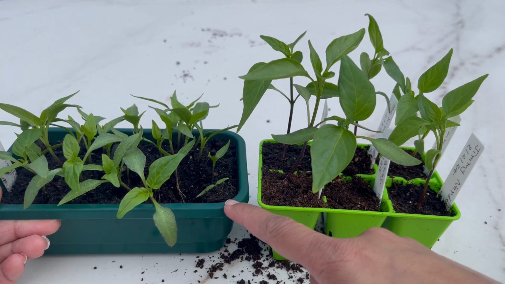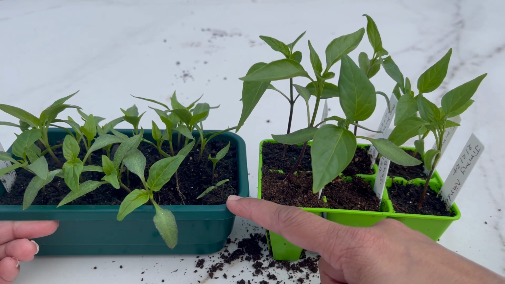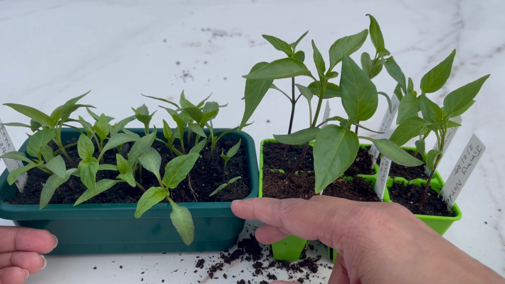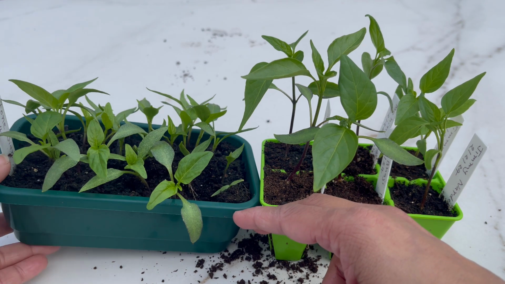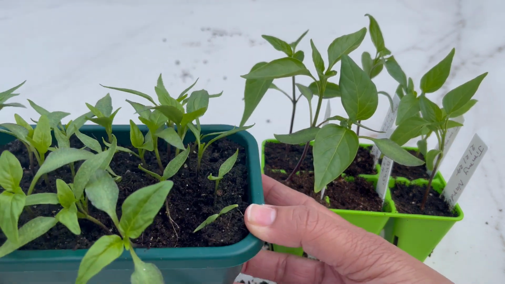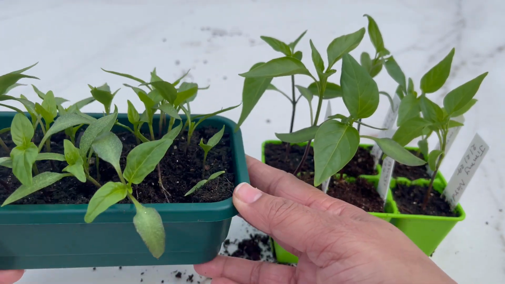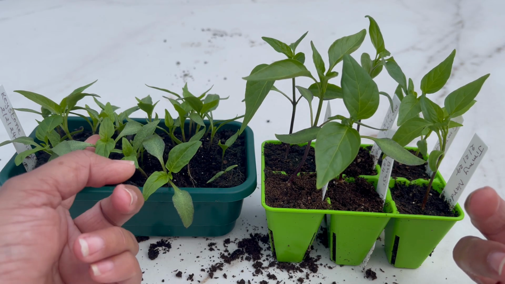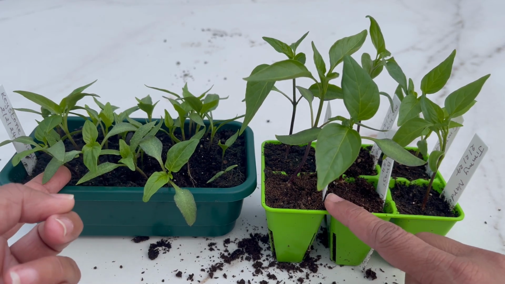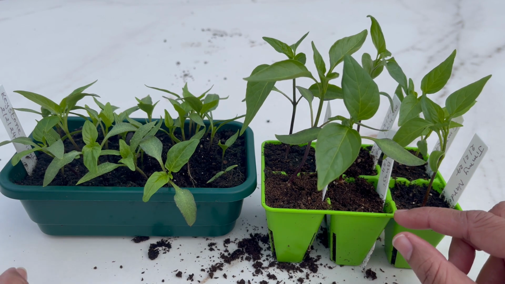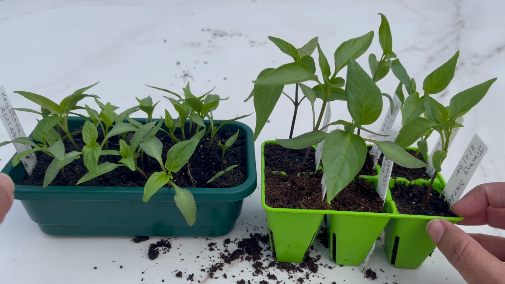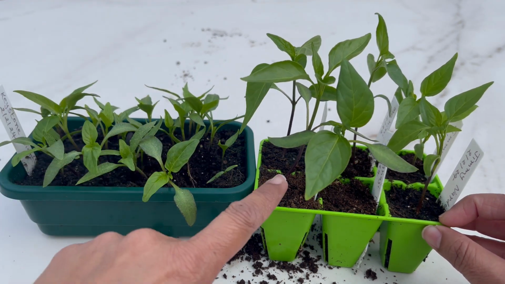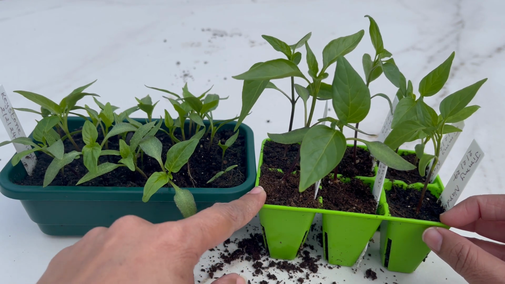When you are not sure about the germination rate of old seeds, or you have plenty of seeds and it's okay if you waste some of them, then I would rather start seeds in a seed starting tray and then separate them out when they are at about this age into individual containers, so that way you don't waste space and material and seeds when you plant in the individual container.